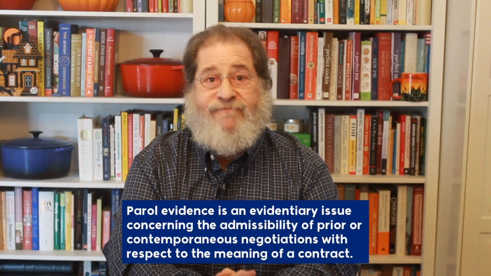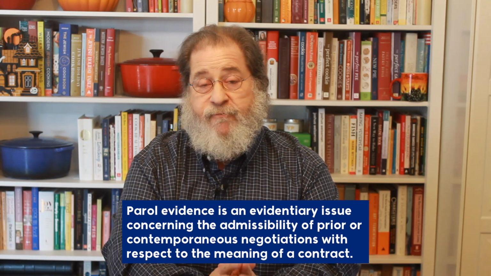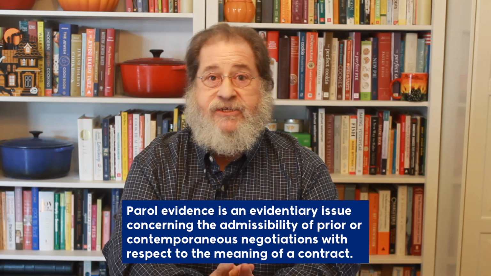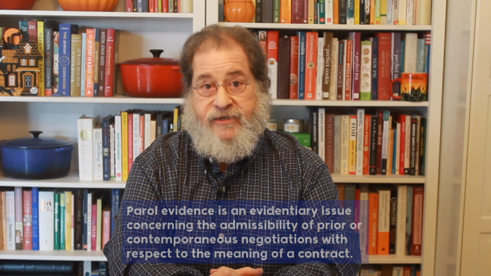First of all, parole evidence is actually an evidentiary issue regarding the admissibility of prior or contemporaneous negotiations with respect to the meaning of a contract. So really, this is a very limited application. It applies to contracts in the context of whether or not you're allowed to use prior negotiations in order to explain the contents of a contract.